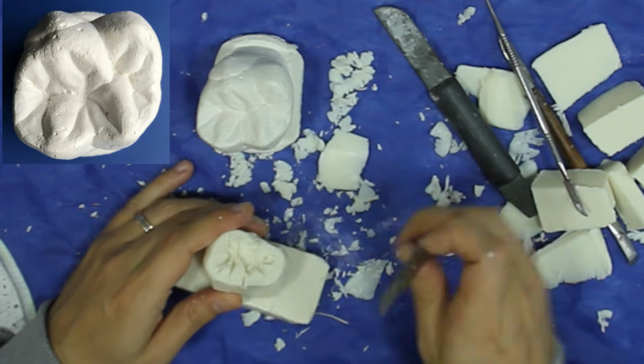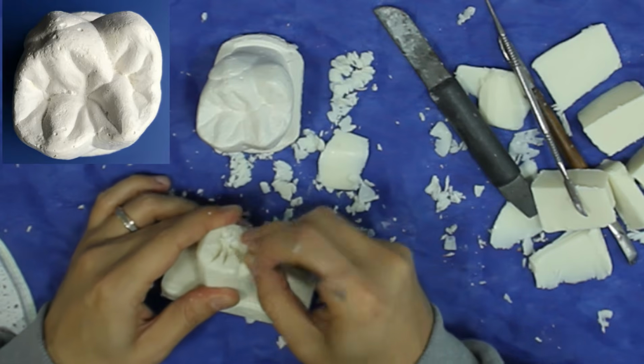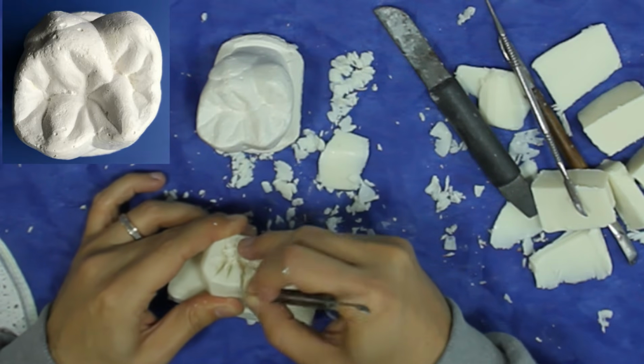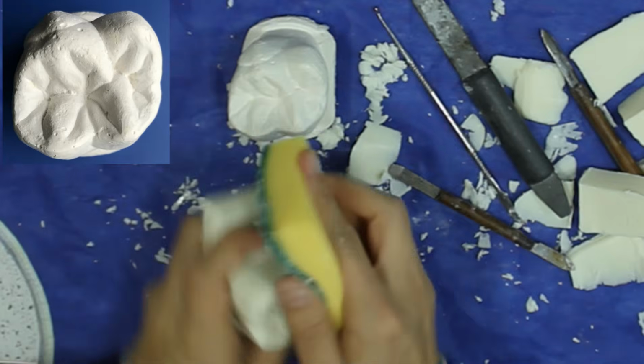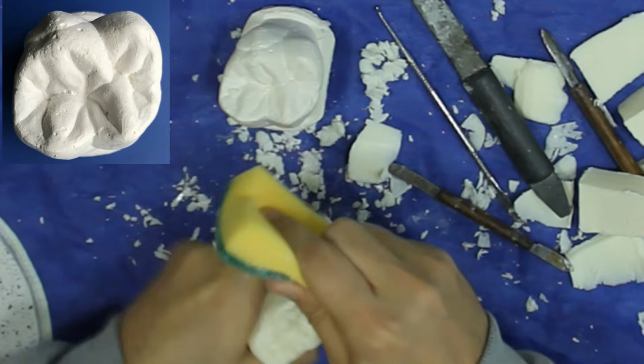There are two big fossae, central and distal fossa, and two small fossae, mesial and distal triangular fossa. From time to time, clean the occlusal with a sponge.